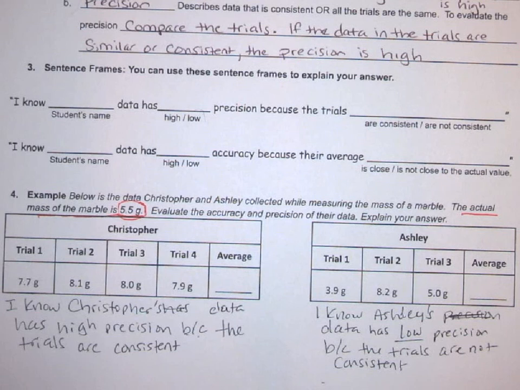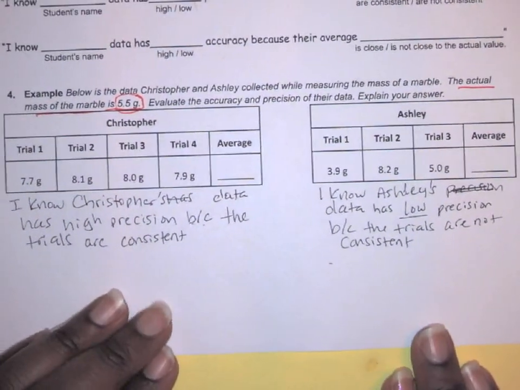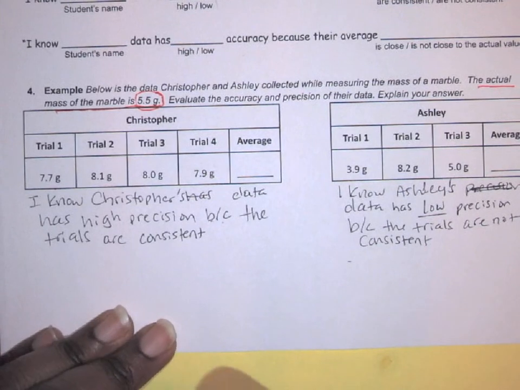All right, so let's take a look at the average here. In order to determine the accuracy, we actually need to calculate the average. So remember, to calculate the average, I'll do that in blue.